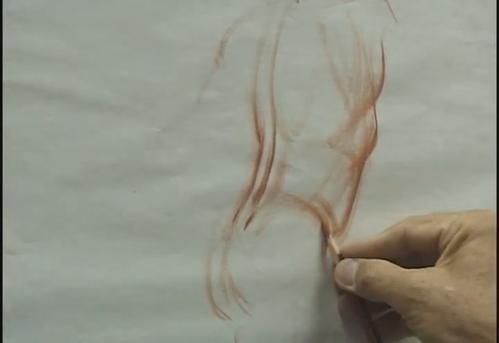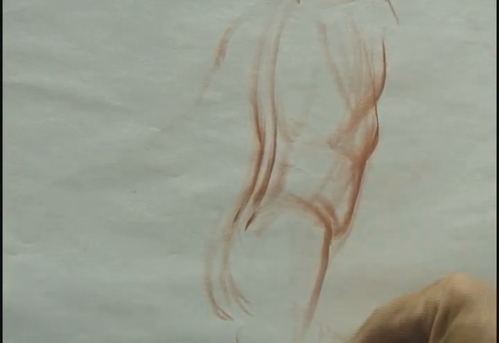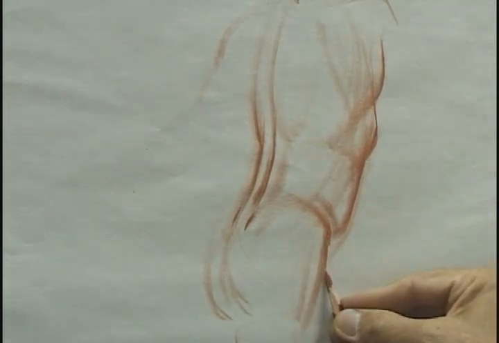Okay. And it's stretching, this leg goes down. This is the cylinder going down. You feel this large tensor muscle really pulling down. And the muscles from the upper part of the leg go in behind that.